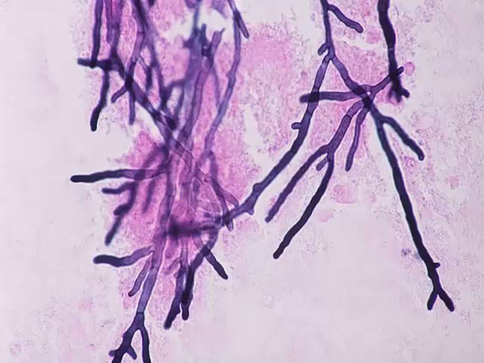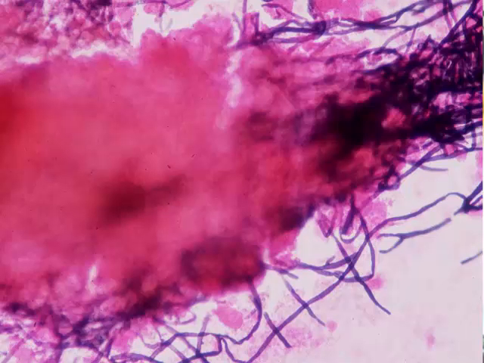Sometimes we just show you different fields to let you get a little experience looking at some of these things, because they don't all look alike, and sometimes you see one thing in one field and something else in another. In this one right here, you don't see the number of acute angle branches that you saw in the previous slide, but you see some septations in there too. This is a methenamine silver stain slide from that heart valve, and what you see there is part of the valve, and then the hyphae all around it.